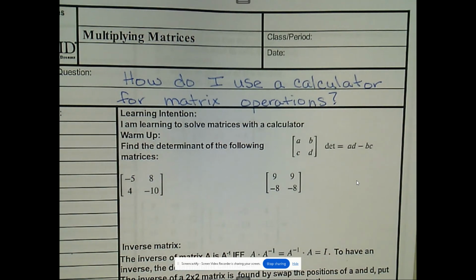Hello class, today we're looking at multiplying matrices. The essential question is, how do I use a calculator for matrix operations? Your learning intention: I'm learning to solve matrices with a calculator.